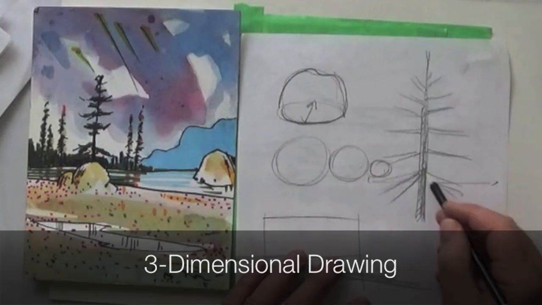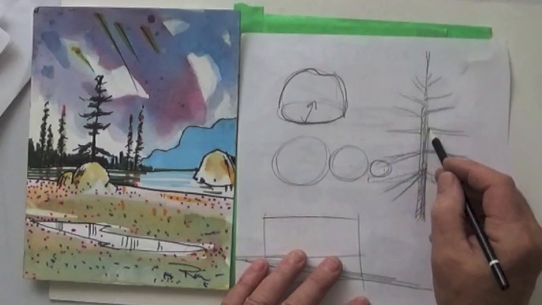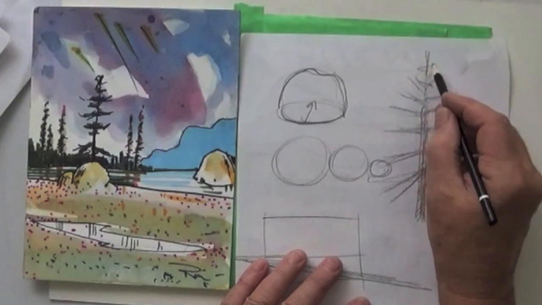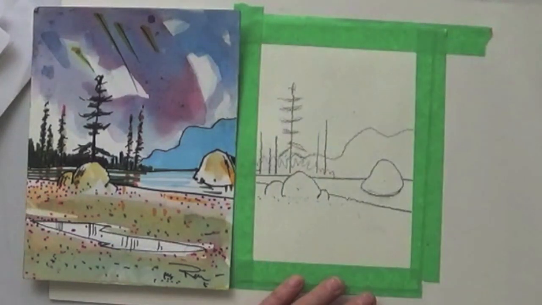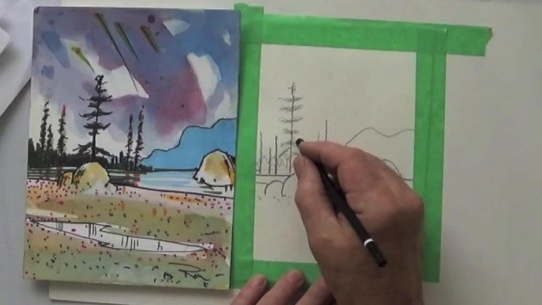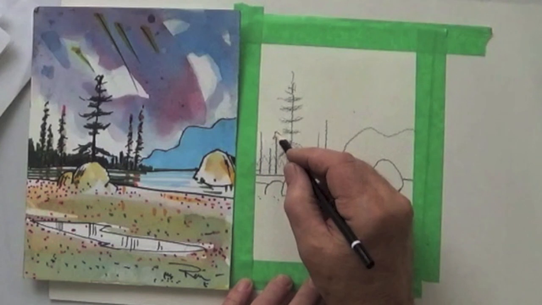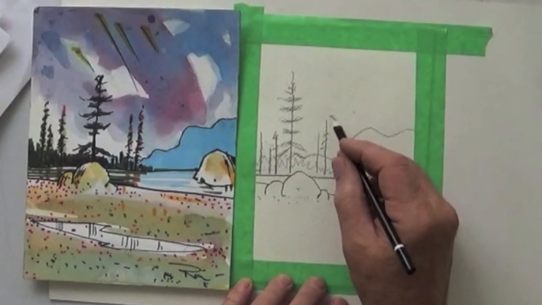Pointing down, pointing down, but eventually it points up. And that's how we make our tree look 3D, pointing down. Well, mind you, I didn't do it too much here. And then as they're farther away, I just add a few little things like that.